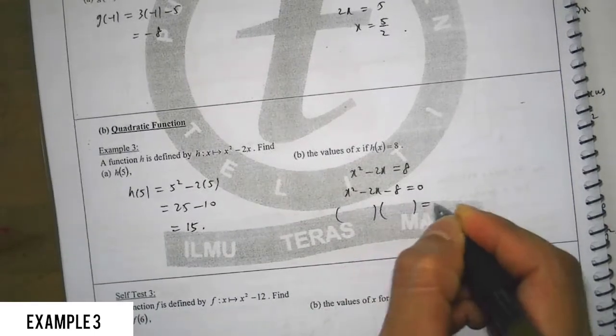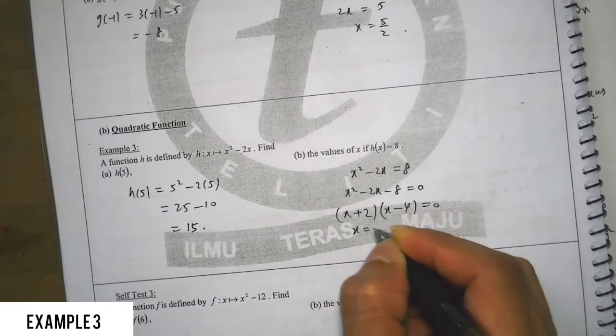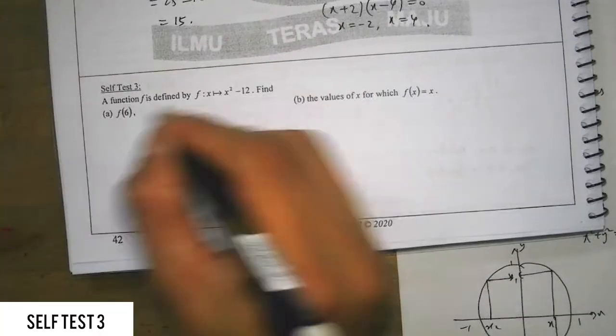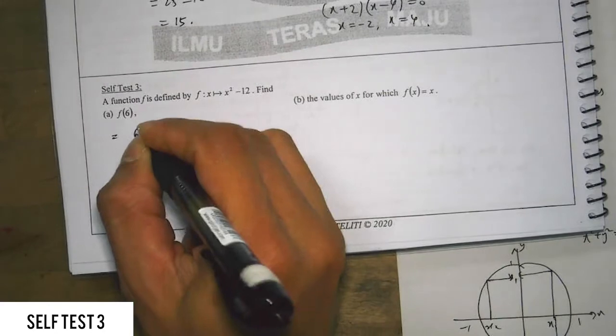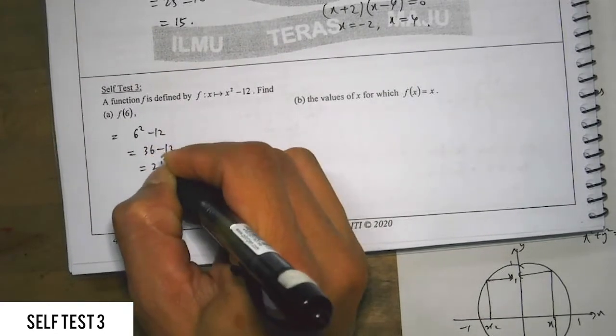Factorize, you know how to factorize quickly. This is 4, 2, minus and plus. x is -2, x is 4. Okay? Hurry up. f(6) means we put 6 inside. What do you get? 36 minus 12, 24.